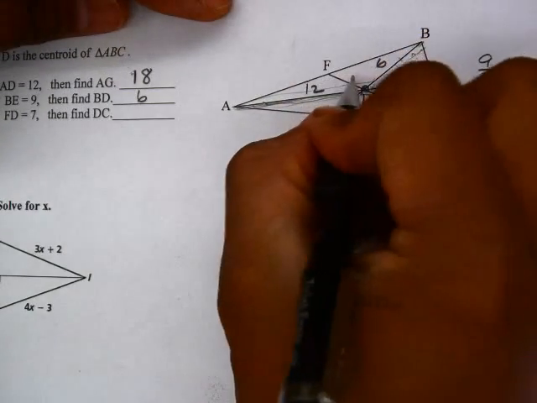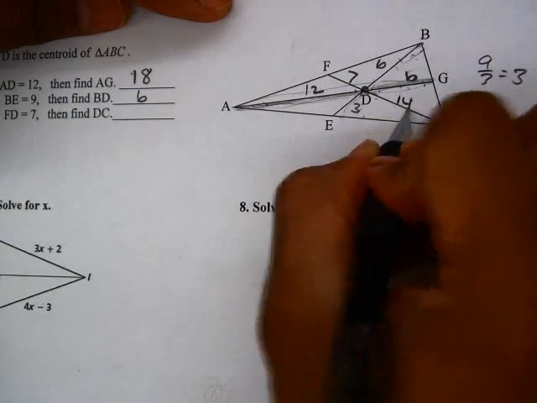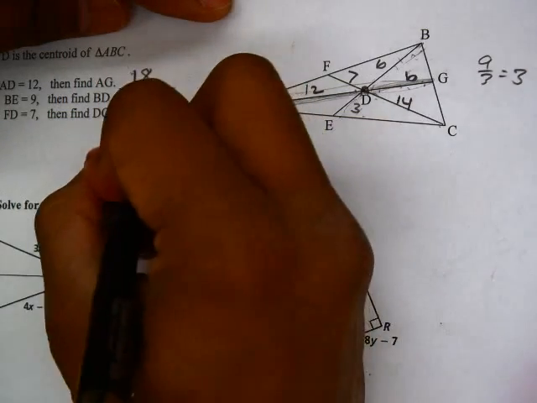They tell me that FD is 7. That means this part is twice as long. This part would have to be 14. So DC is 14.